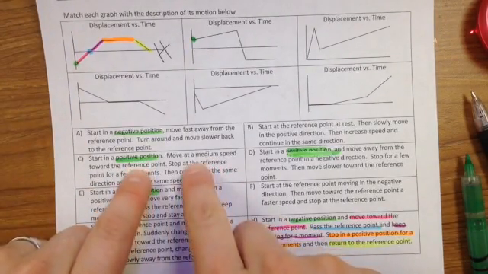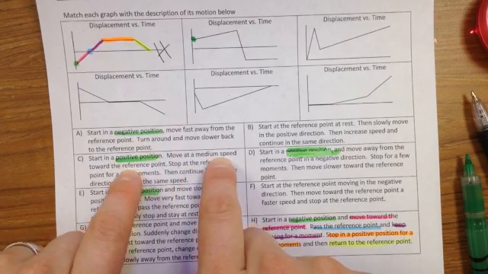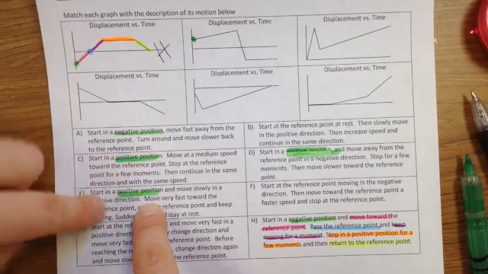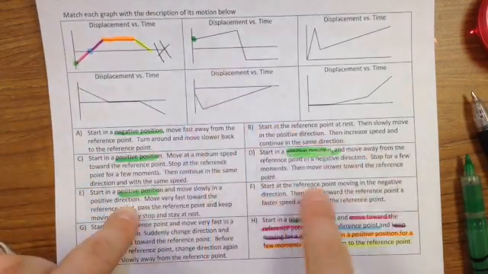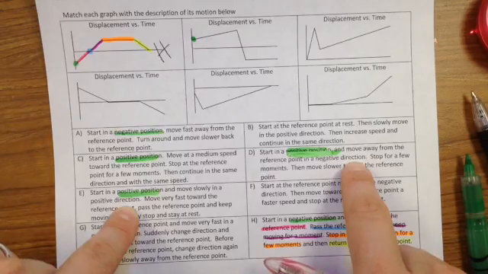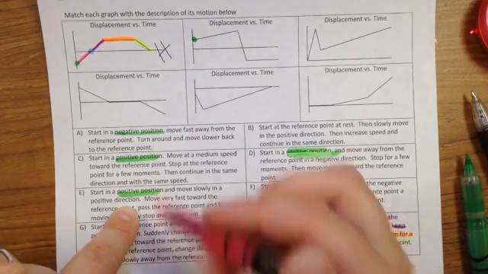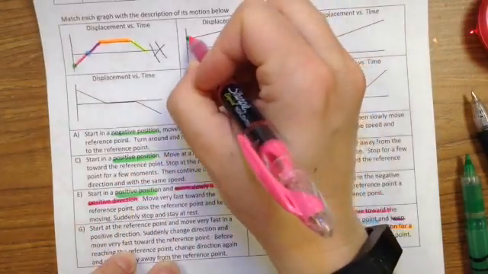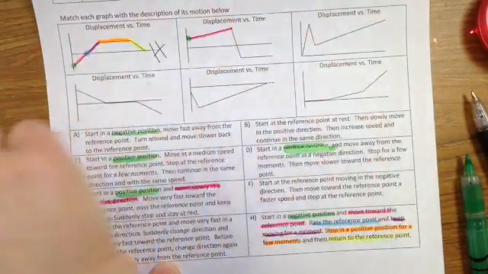So moving, this is a medium speed toward the reference point, so it's not C. Moving slowly in a positive direction. Okay, yes, moving slowly in a positive direction. And let's check C. Moving away from the reference point in a negative direction. Well, that's not it. It's positive. So here we go. Moving slowly in a positive direction. That's this piece of the graph right there.